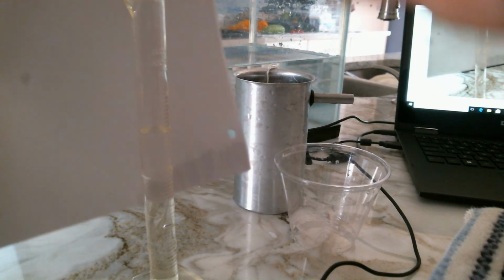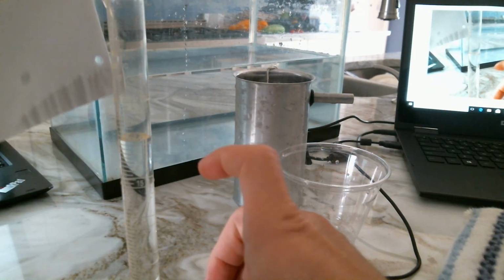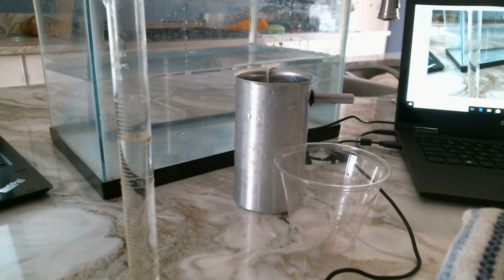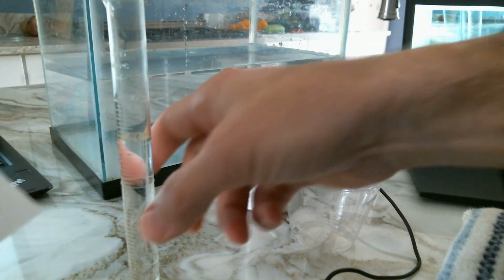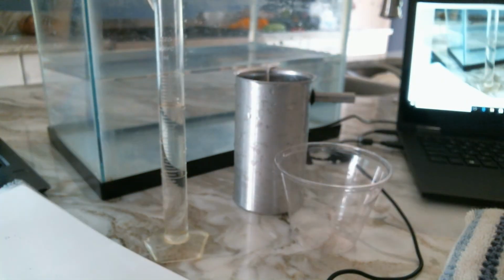Okay. So where this ended up, this particular reading is just above the 20. So it's like 21, 22-ish, 21-ish.